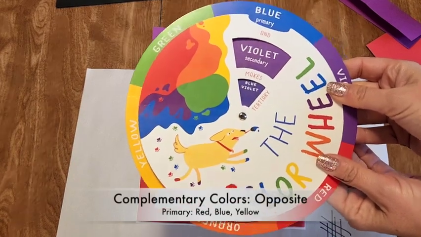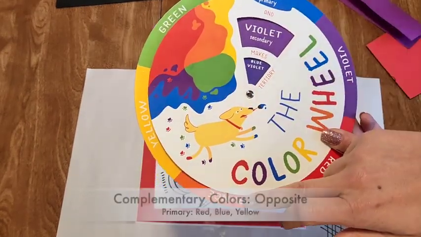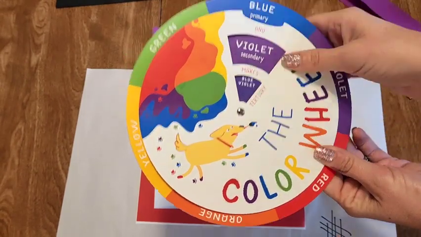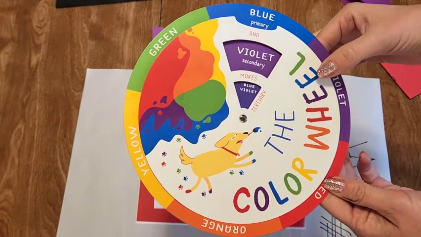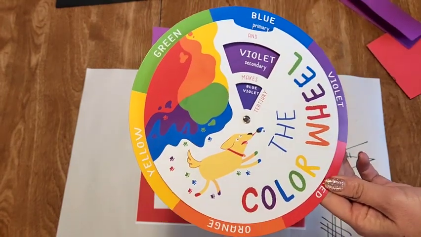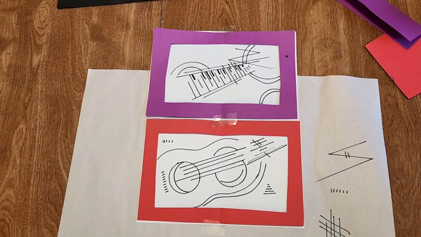And when we use our complementary colors, which means opposite on the color wheel, so blue and orange next to each other will really pop. Green and red next to each other are really going to pop, and purple and yellow. So the opposite colors are going to make things pop. Just something to think about. My guitar might be brown in real life, but that's pretty boring. So I'm going to pick a more exciting color.